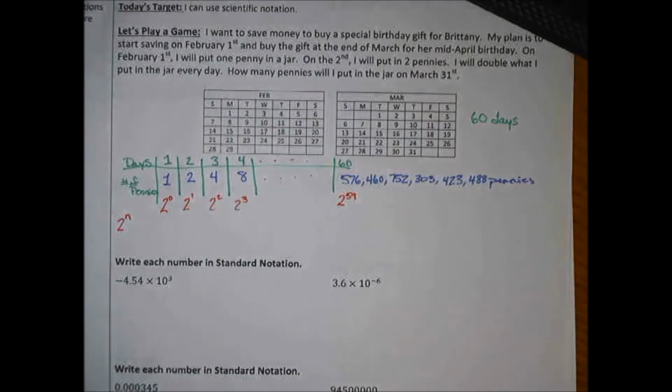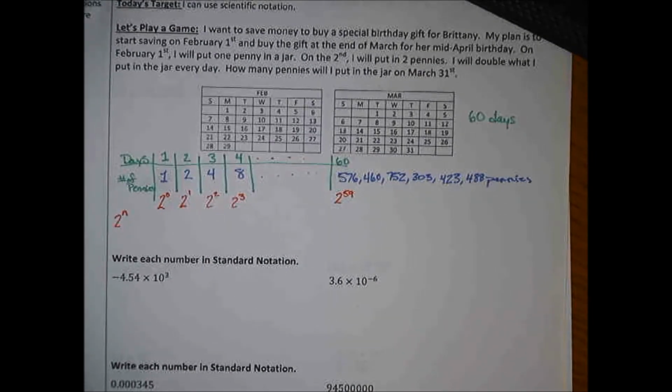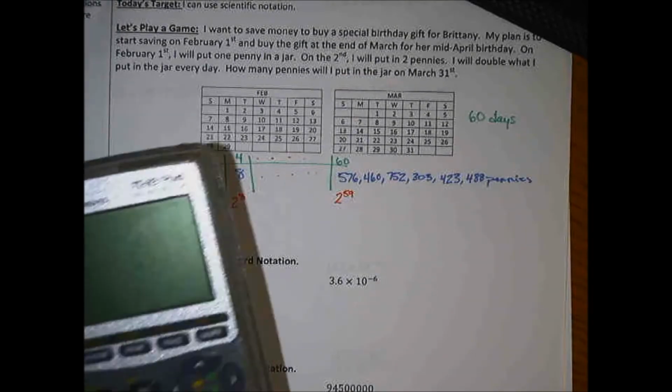Okay, that's a bunch of pennies. A quadrillion, I've never seen anything in that amount before. Okay, in fact, I can't even say that I've seen a billion pennies, let alone a quadrillion pennies.